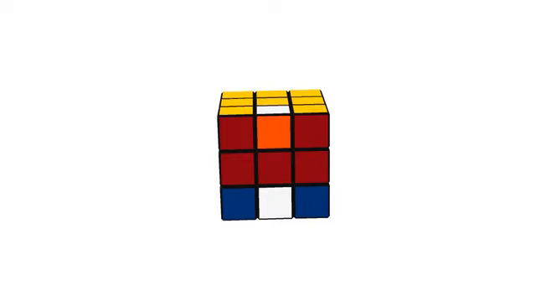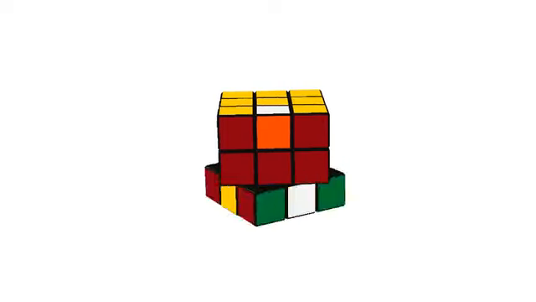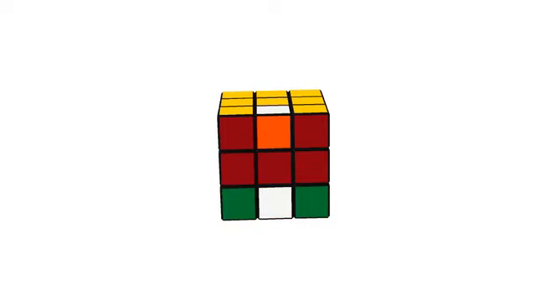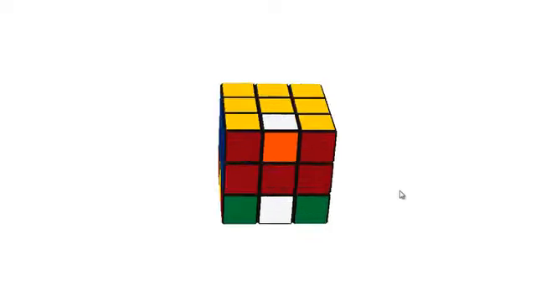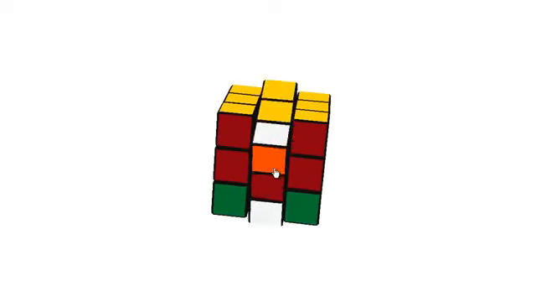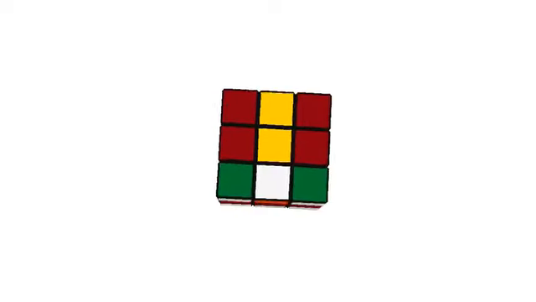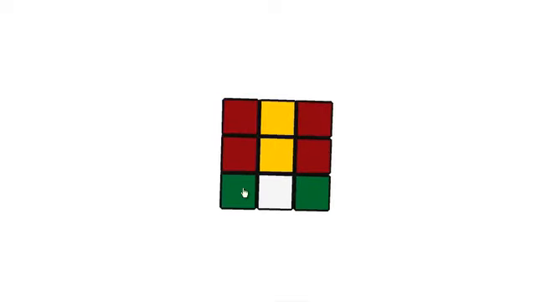Then we're going to rotate the bottom layer twice to the left. Again, we're going to rotate the middle layer down. And then we're going to rotate the bottom layer to the right. And then finally, we rotate the middle layer up.